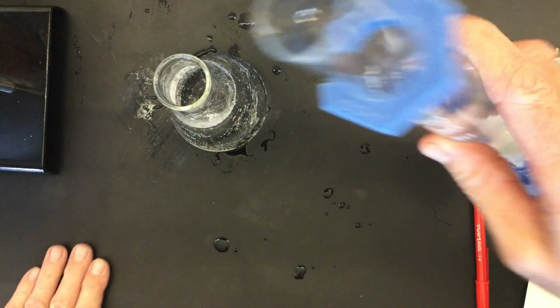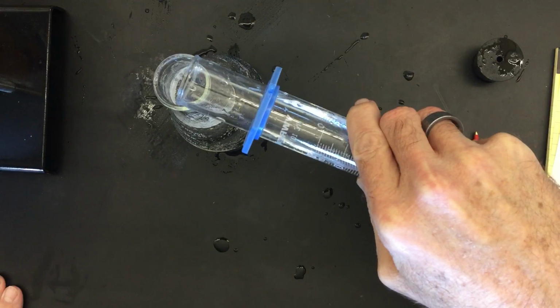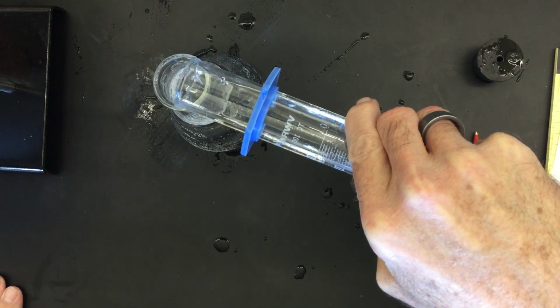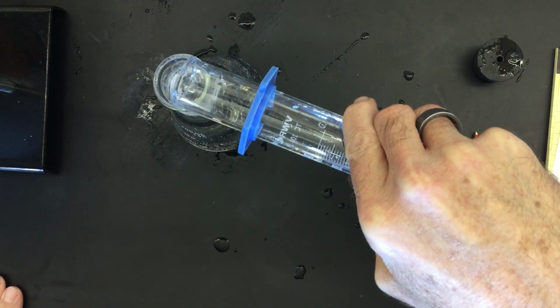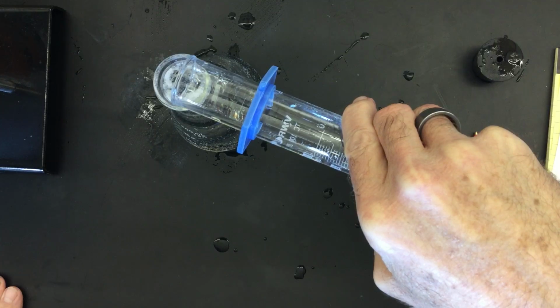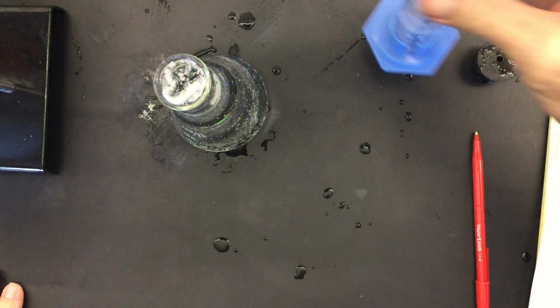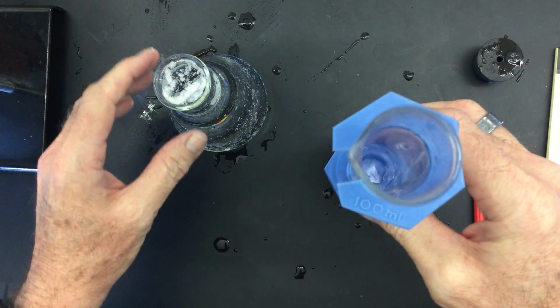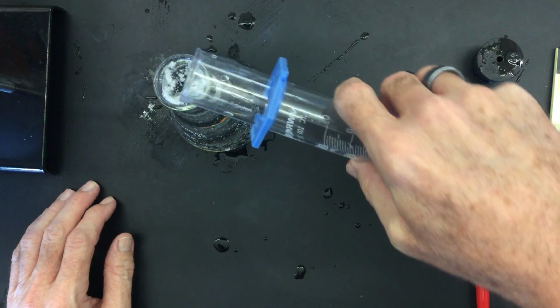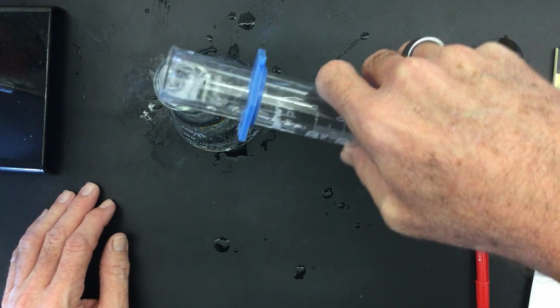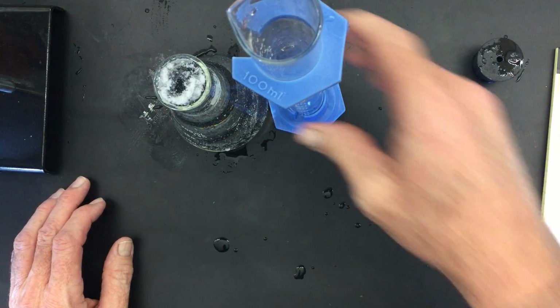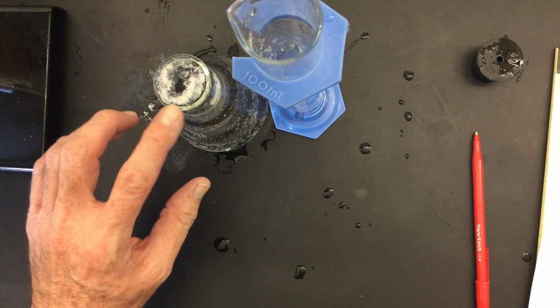That's what we're starting at. Okay, I'm going to go ahead and pour this in. And it's filled to the very brim.